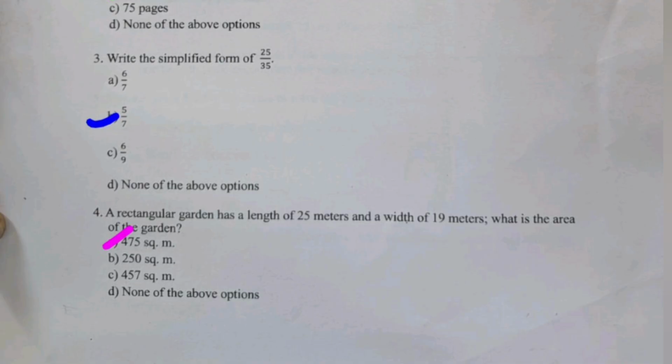In this question we have to find out the area of the rectangle. To find the area of the rectangle we have to use the formula: area of rectangle is equal to length into breadth. Here the length is given as 25 and breadth, that means width, is given as 19. So 25 into 19 is 475. Therefore, the correct option here is 475 square meters.